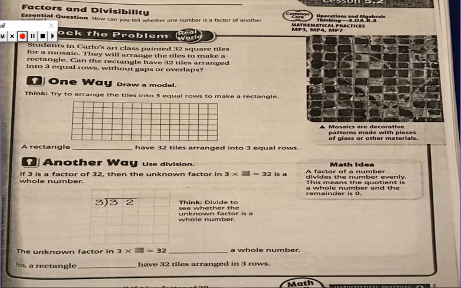Students in Carlos's art class painted 32 square tiles for a mosaic. They will arrange the tiles to make a rectangle. Can the rectangle have 32 tiles arranged into 3 equal rows without gaps or overlaps? Well, one way to solve this is to draw a model. Try to arrange the tiles into 3 rows to make a rectangle.